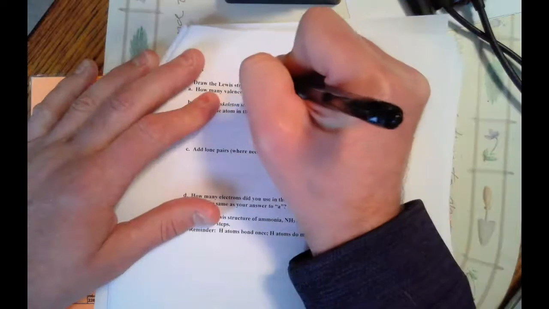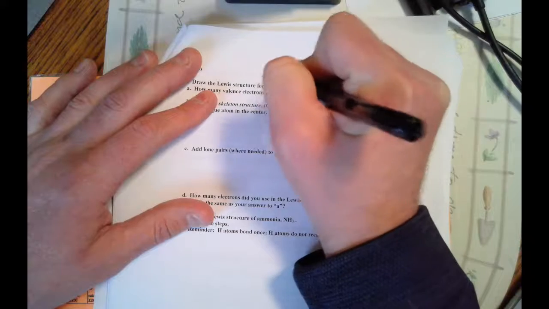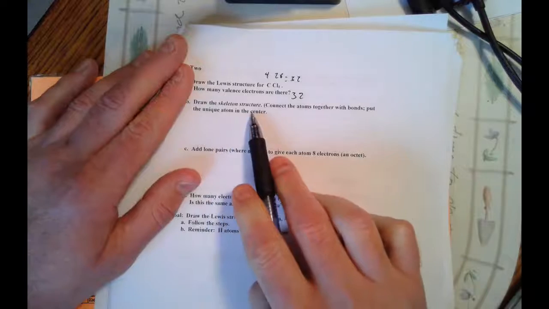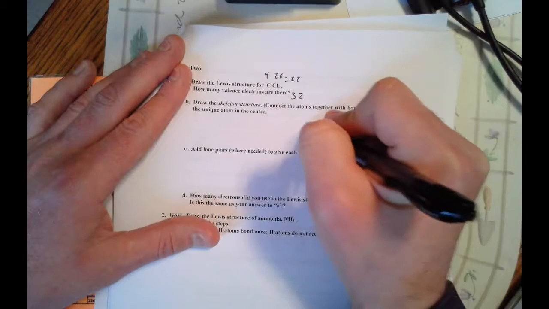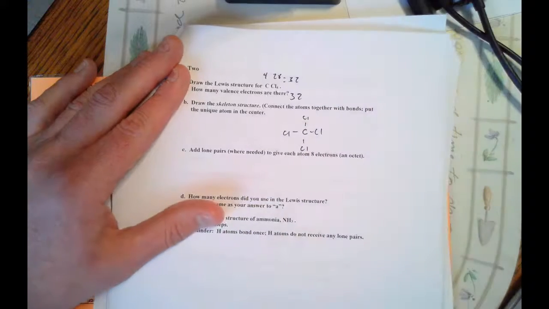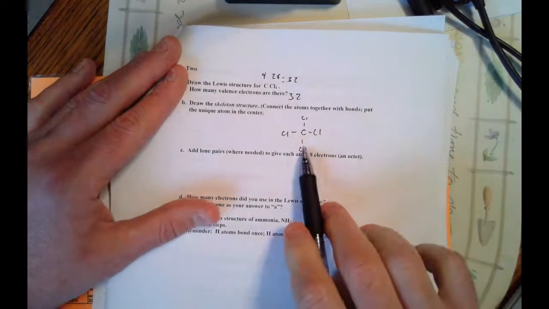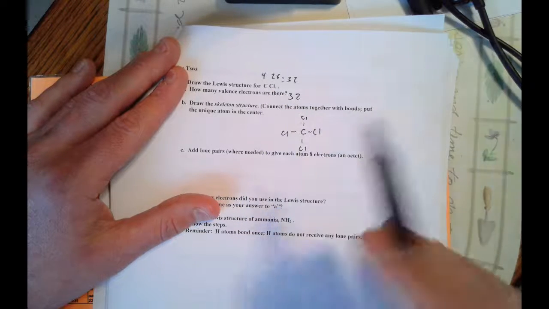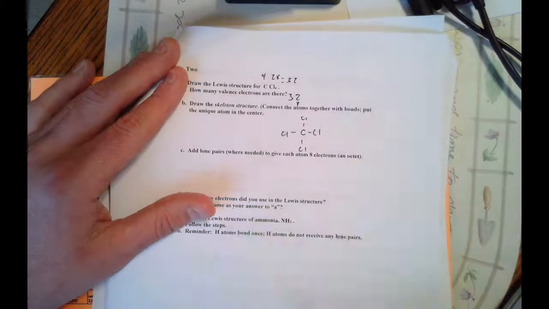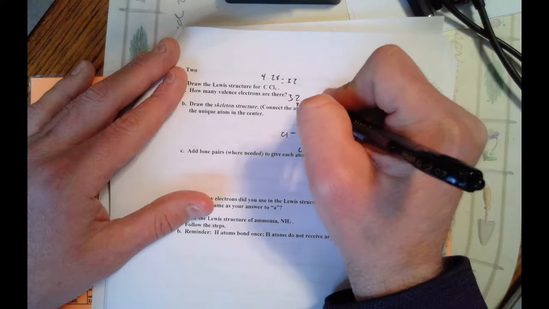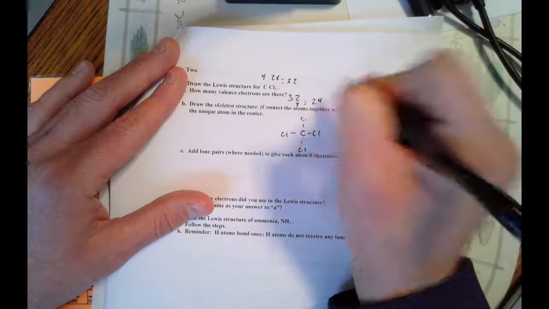So we have 4 for the carbon. 4 times 7 is 28 for the chlorine. That's a total of 32 valence electrons possible. A skeletal structure is simply if we draw this without the valence electrons. So that would be the skeletal structure. The skeletal structure here, C was chosen to be in the middle because it's unique. 2, 4, 6, 8. 8 electrons from 32 gives me 24 to play with.